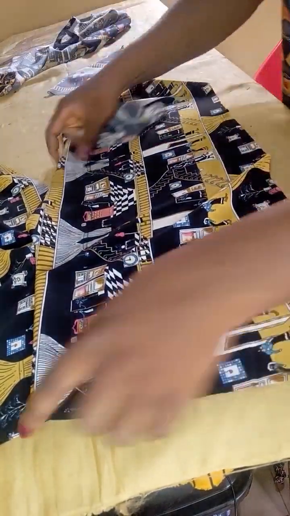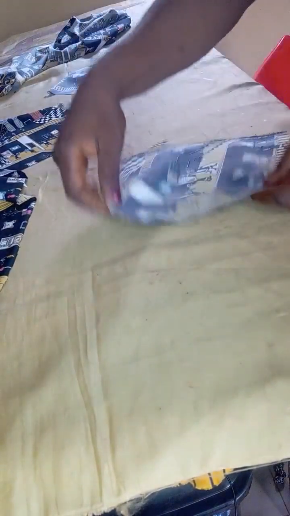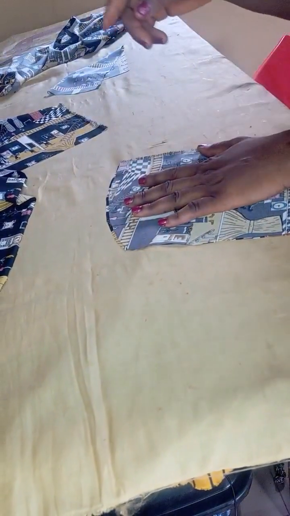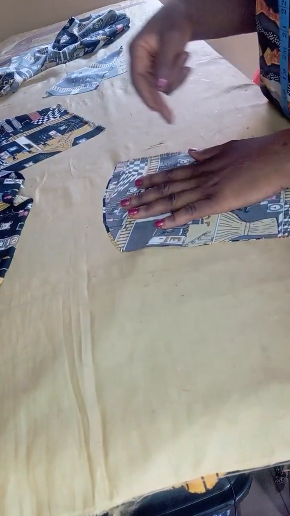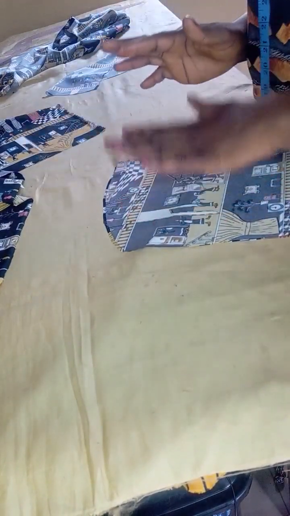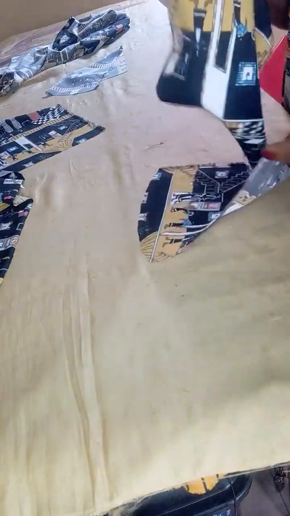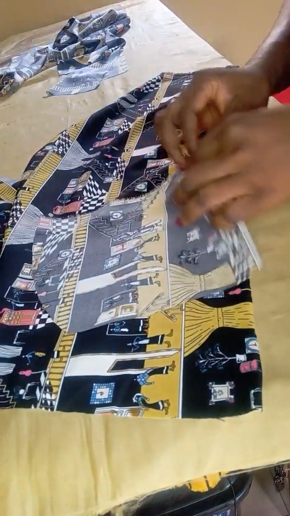So what you need to do is you just place your hand on the material. You just cut it out. If it is 10 inches, 5, or 8 inches, 6, just place your hand and cut it out. Then after cutting it, you take one piece of the pocket, right side facing the right side.